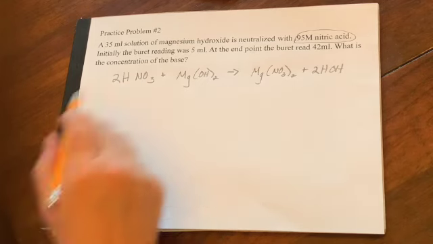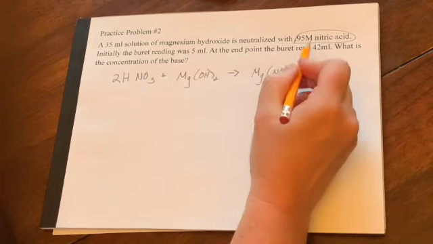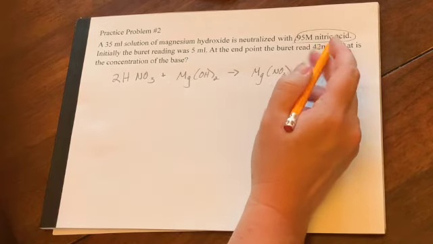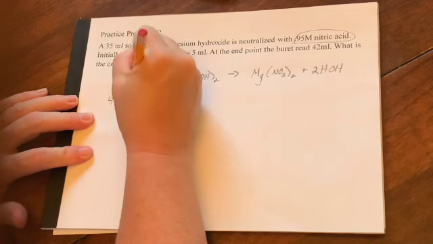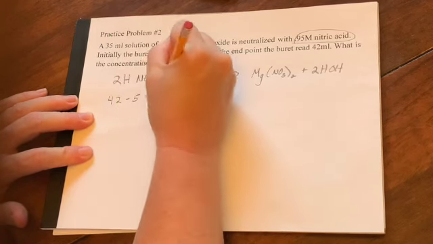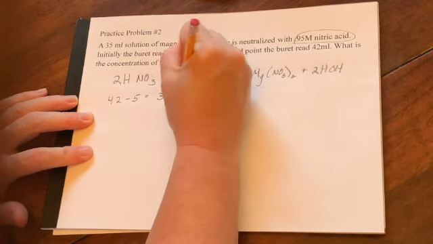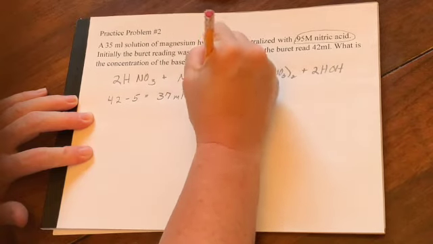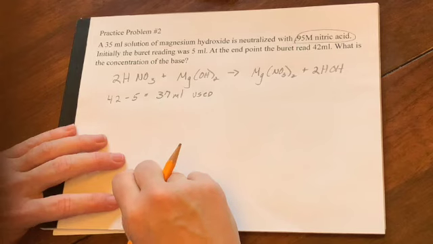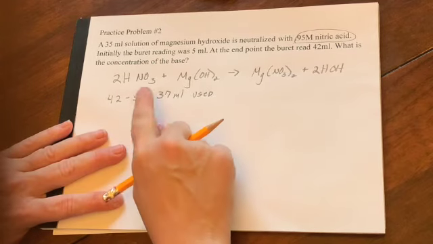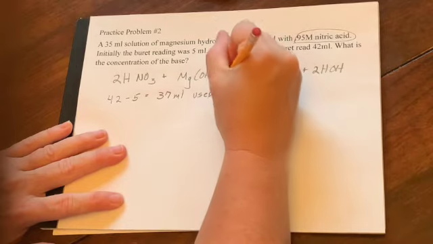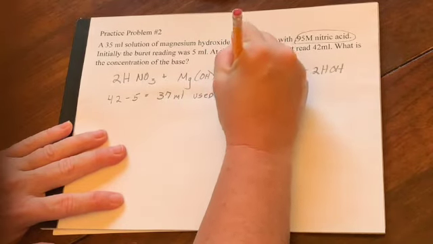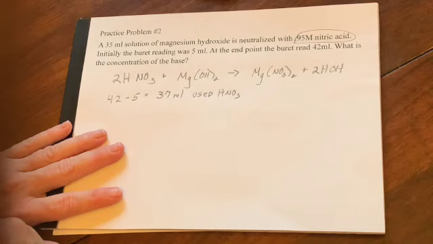For burette readings, I give you the initial reading and I give you the final reading. All you do for this is simply subtract. So 42 minus 5, that means I used 37 milliliters. It's as simple as that. You just take those two numbers and subtract them. So 37 milliliters of your HNO3 was used. All right, so that's what we're going to start with.